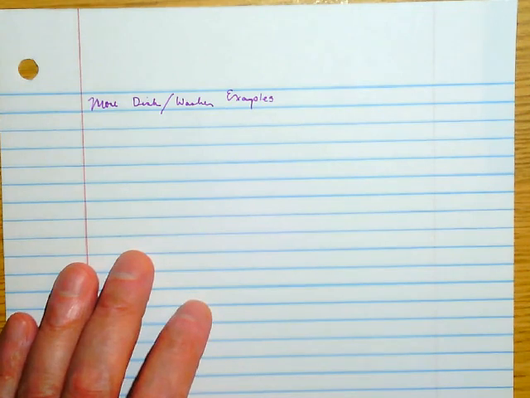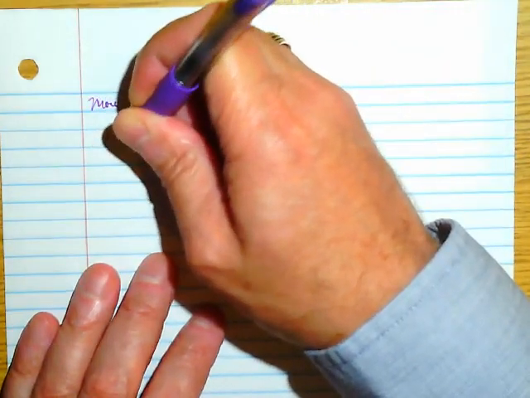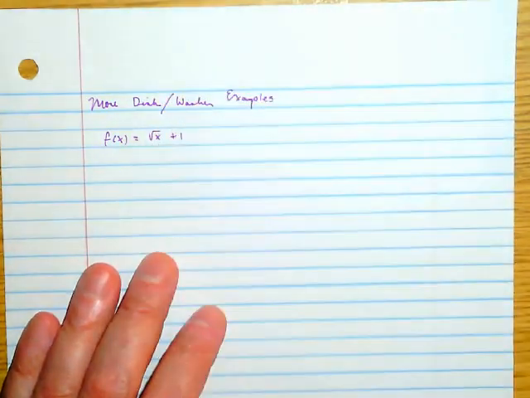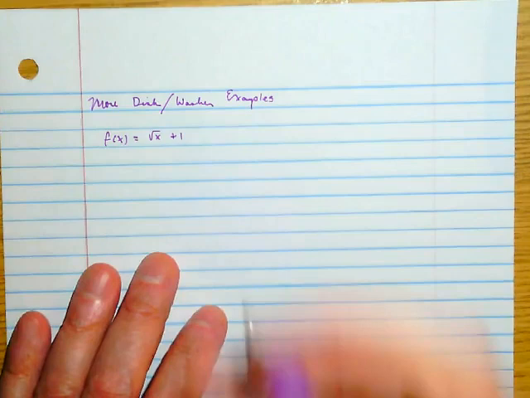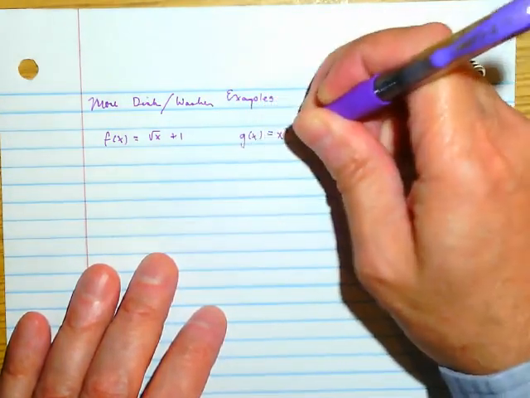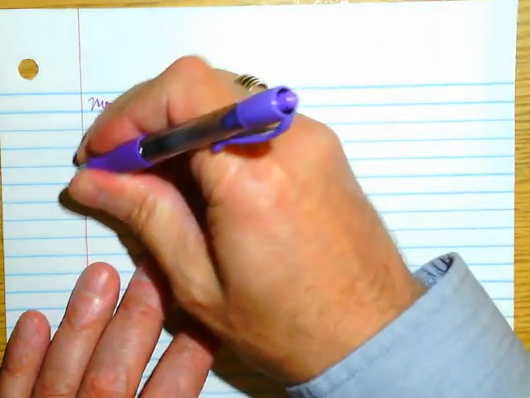I'm going to use this region or these functions for all 3 of these examples as we go through. I think that'll just simplify the types of problems that we've got. So when I refer to f of x in these examples, that's going to be the square root of x plus 1, so the square root function shifted up 1, and g of x equals x squared plus 1, the parabola shifted up 1. Okay?